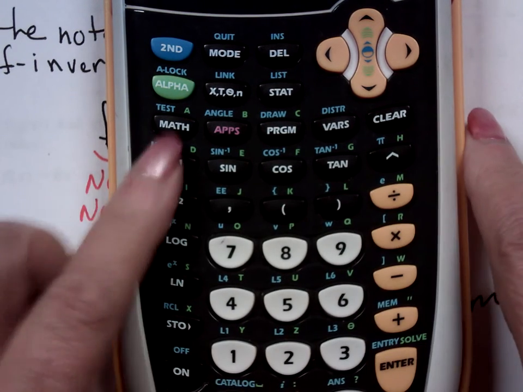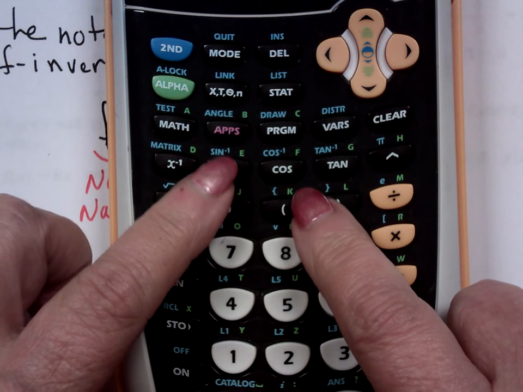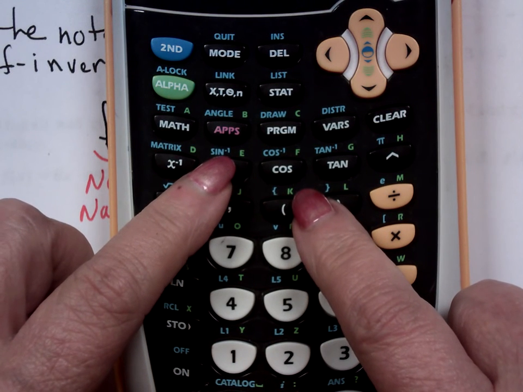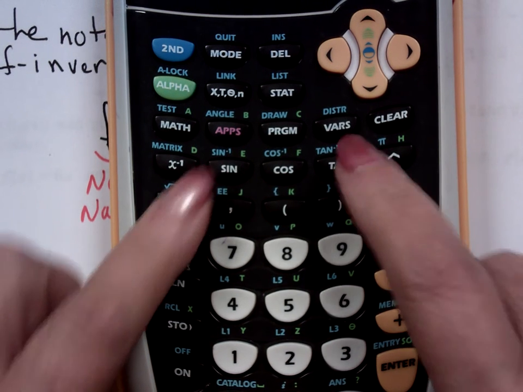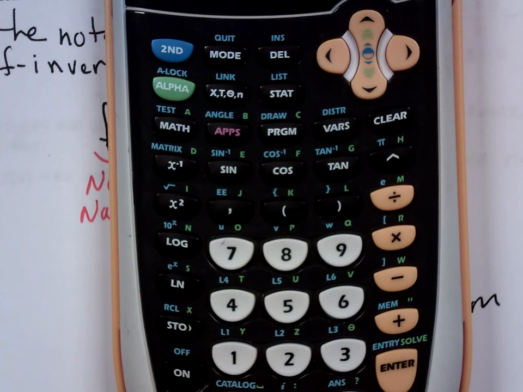Notice what's above the key. Sine minus 1, cosine minus 1, tangent minus 1. They're the inverses of those functions.